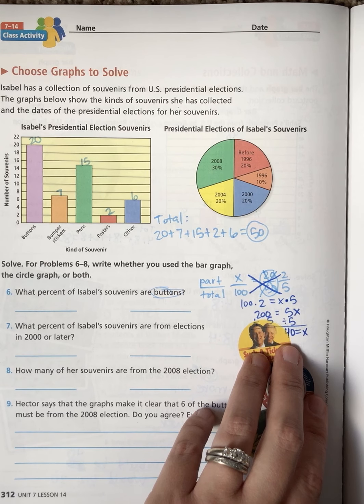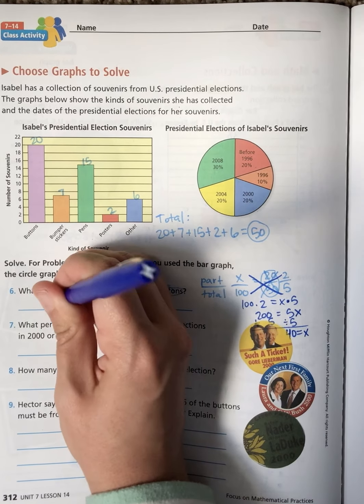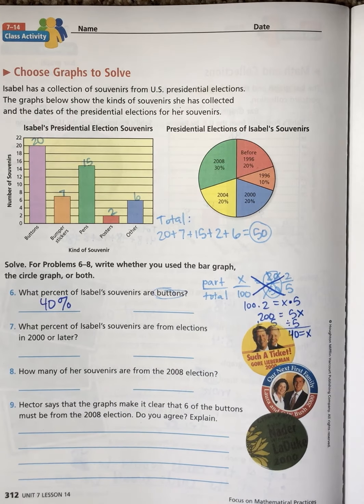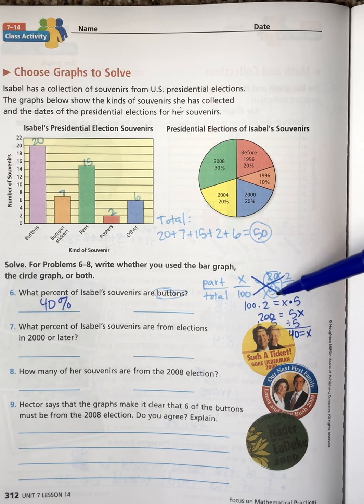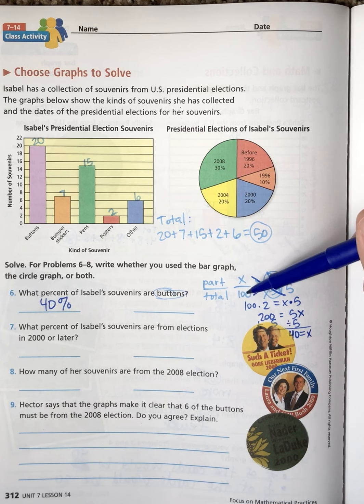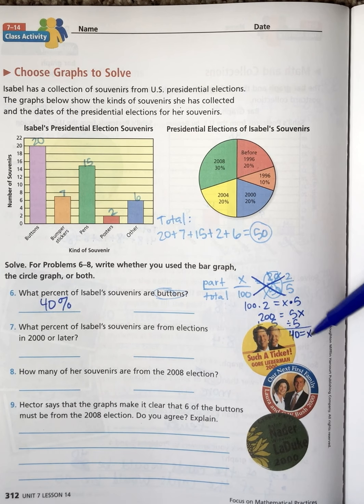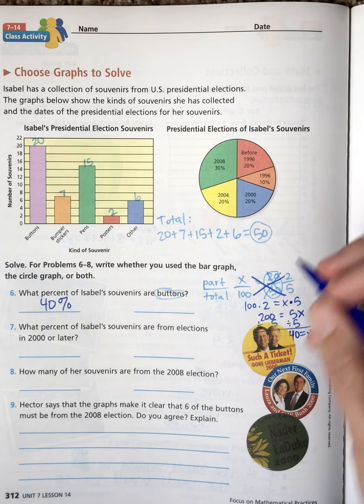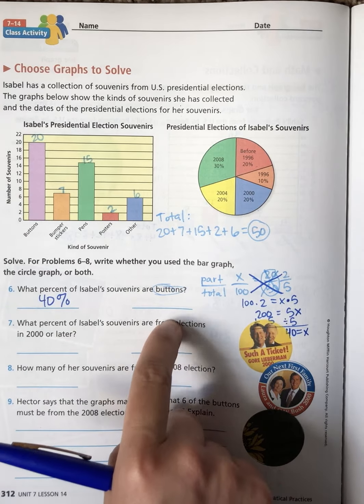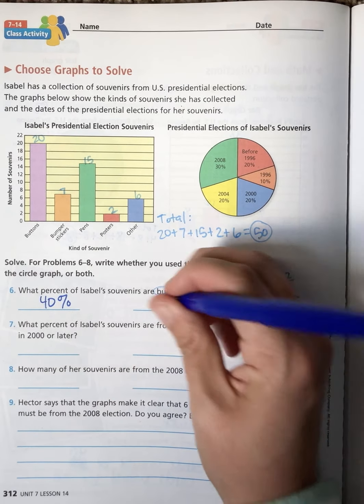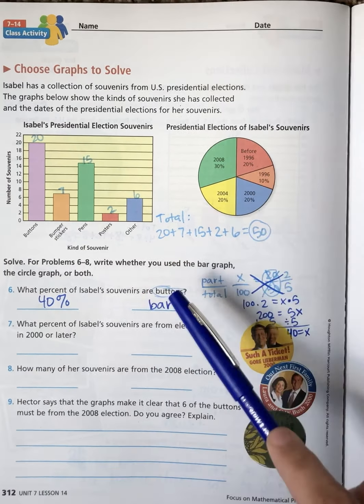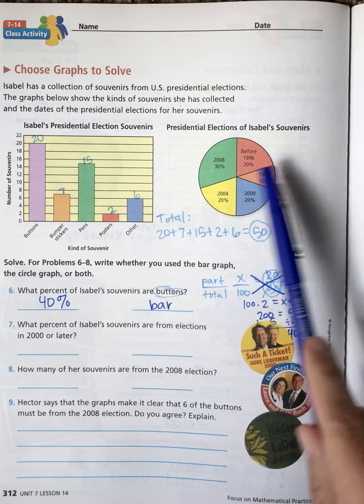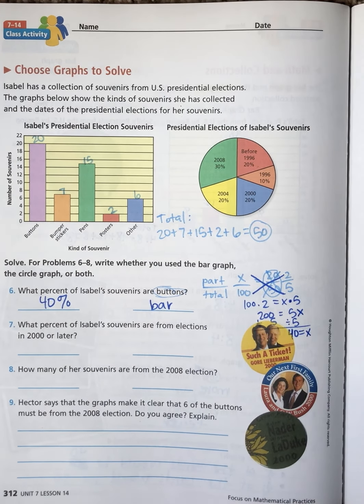So what percent of her souvenirs are buttons? 40%. And we did that because we found out that 20 of her buttons out of a total of 50, that's the same as 2/5, we did a proportion with what percent out of 100. And X was 40, which means 40%. So the second blank is telling whether we use the bar graph, circle graph, or both. We only used the bar graph. We did not use the circle graph because it did not help us figure out anything with the buttons.